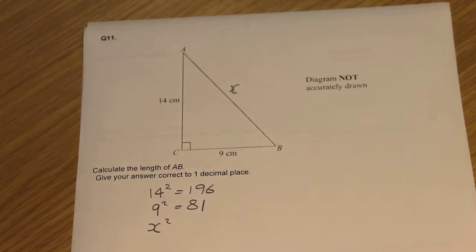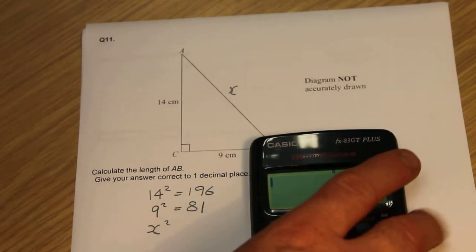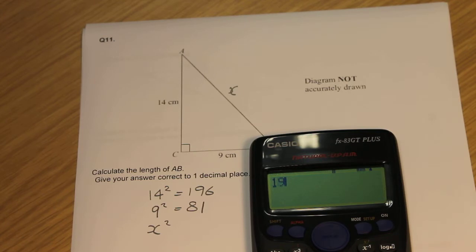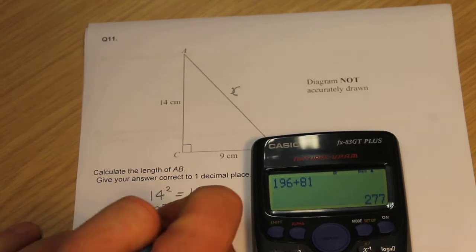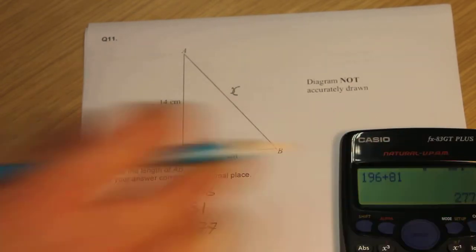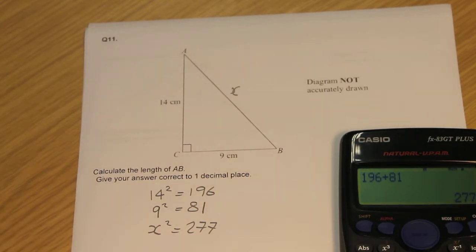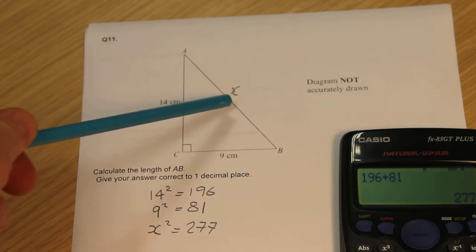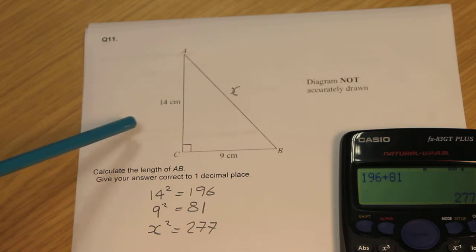So if I pick up my calculator, 196 plus 81 gets me 277, so I know x squared is 277. Now it's quite obvious to me that this side here cannot be 277 centimeters long, given that that's 14 and that's 9.